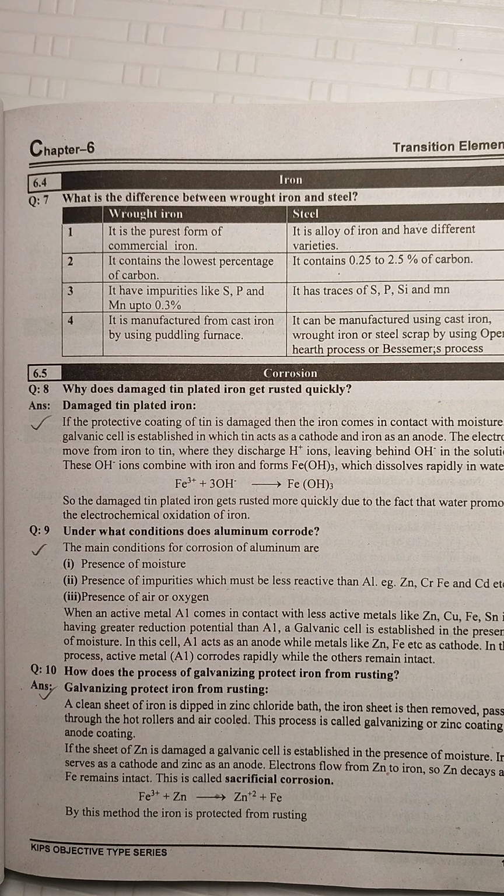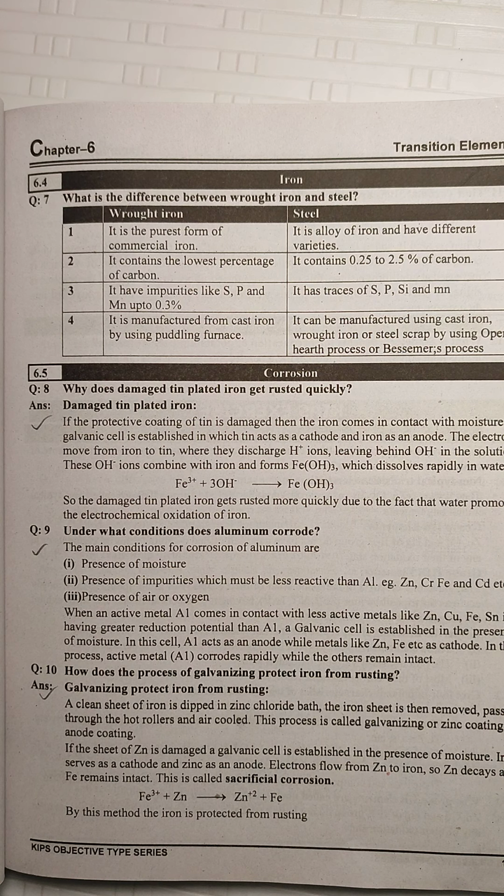The electrons move from iron to tin, where they discharge H positive ions, leaving behind OH negative in the solution. These OH ions combine with iron and form Fe(OH)3, which dissolves rapidly in water. Fe 3 positive plus 3 OH negative gives us Fe(OH)3. So the damaged tin plated iron gets rusted more quickly because water promotes the electrochemical oxidation of iron.